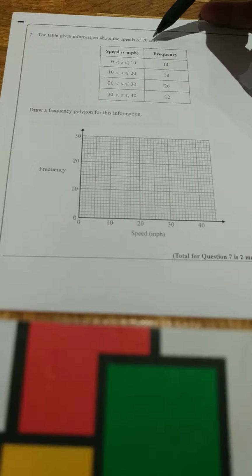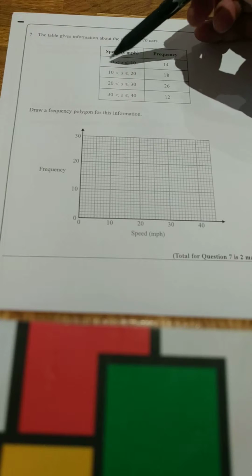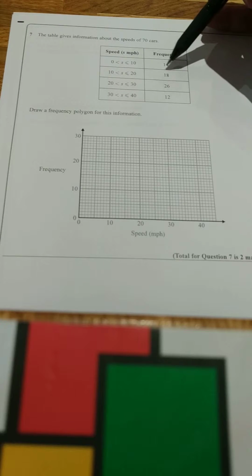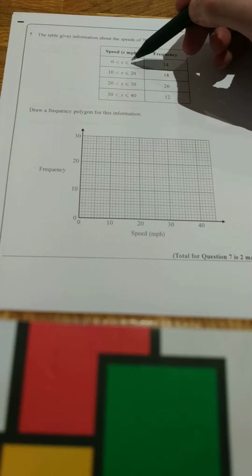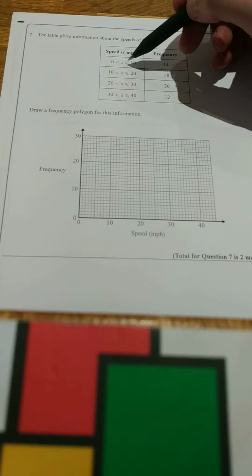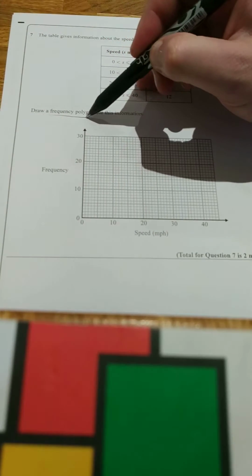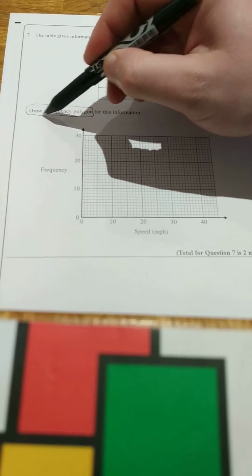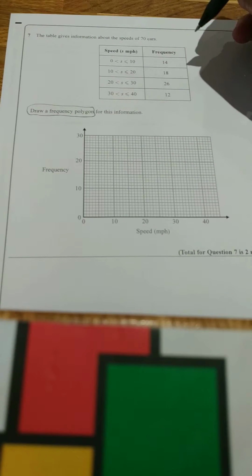Table gives the information about the speeds of 70 cars. There's the speeds, and they're in categories. And there's the frequency, so 14 cars were going between 0 and 10, I don't know how fast they were going, but they were in that category there somewhere. Draw a frequency polygon. So frequency polygons are straight-sided shapes.